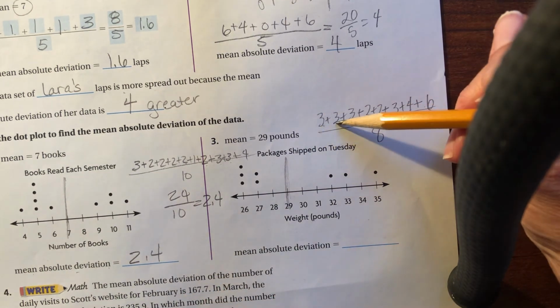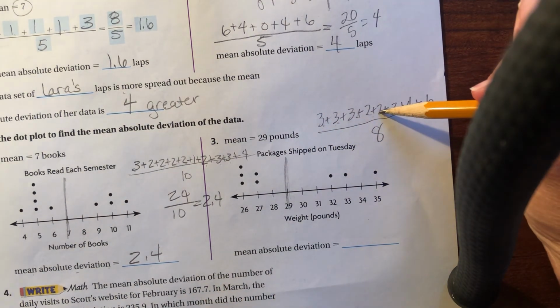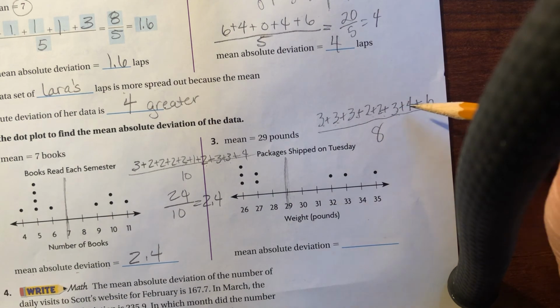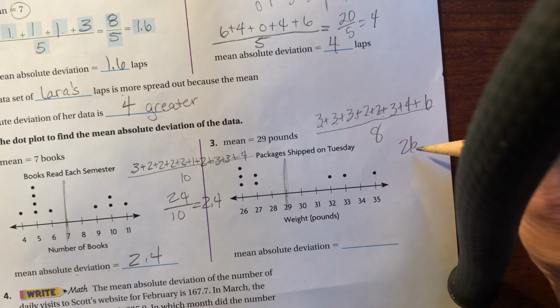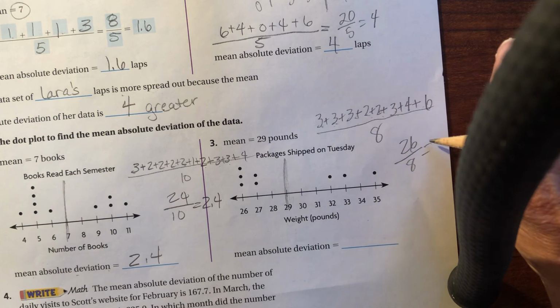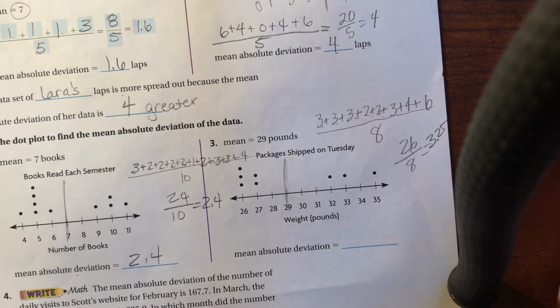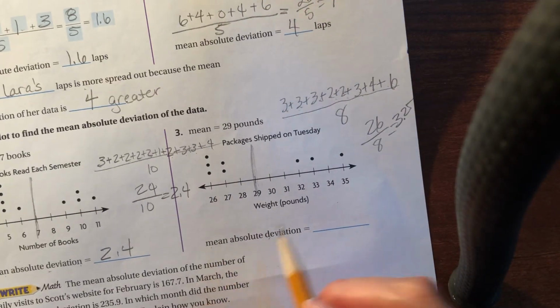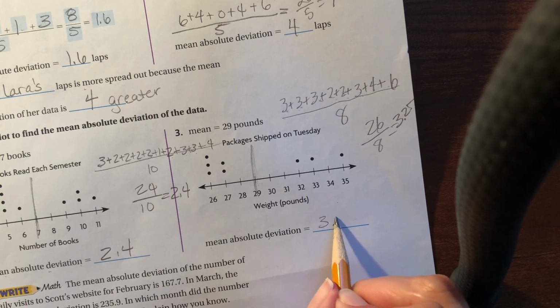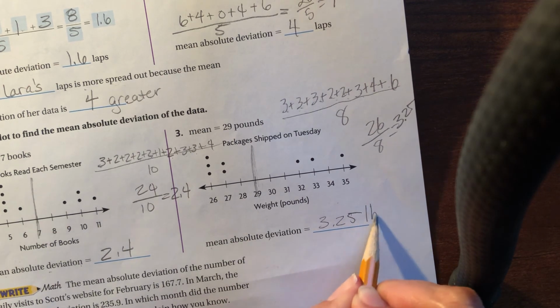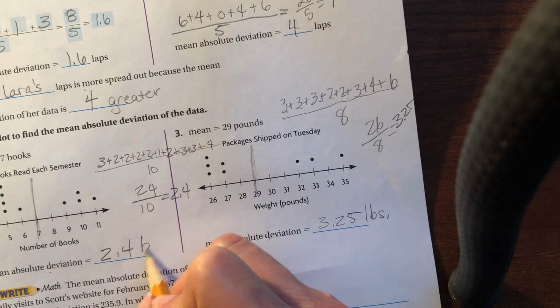This is 3 plus 3 plus 3 is 9, 11, 13, 16, 20, 26. 26 divided by 8 equals 3.25. So the mean absolute deviation is 3.25 pounds. This was books.